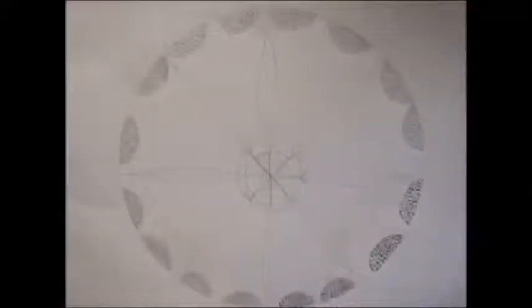Okay, I'm going to talk a little bit about using a mandala as a tool for self-discovery and self-expression. Mandalas go back a long time ago. They're very ancient symbols. You can find them in all cultures, in all religions, all through history. You can find them on cave walls, in nature, and even in children's drawings.